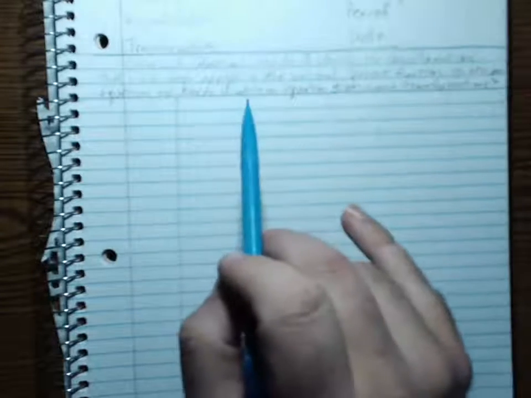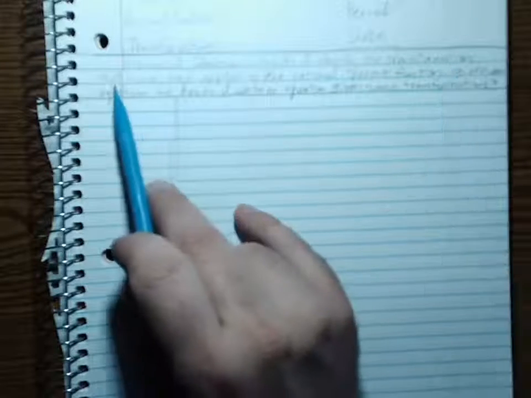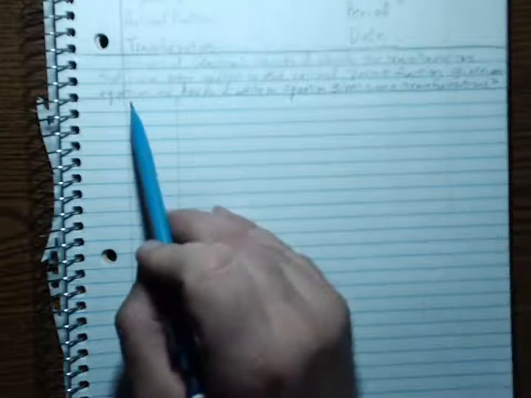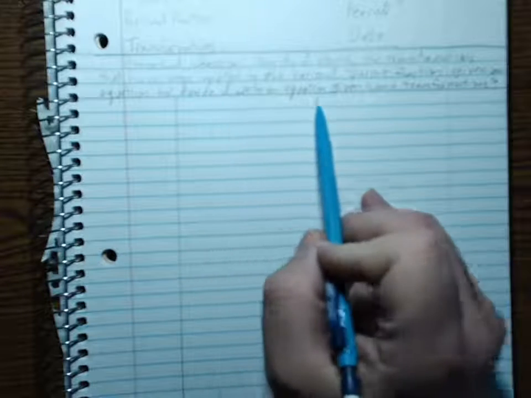Our essential question, and it's kind of a long one, is how do I identify the transformations that have been applied to the rational parent function given an equation, and how do I write an equation given some transformations? It's actually not as hard as you think.